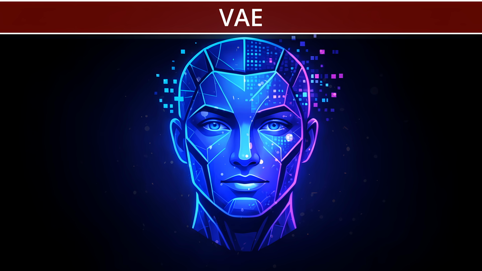Imagine you want to mail a huge, highly detailed painting to your friend, but the envelope is way too small. What do you do? You fold it up in a clever way into a tiny pocket-sized package. Then, your friend unwraps it, and the picture smooths out perfectly, as if nothing happened. A VAE does exactly this in artificial intelligence.